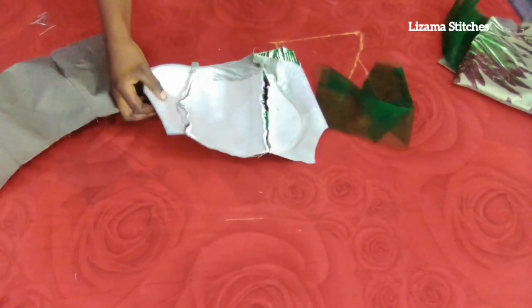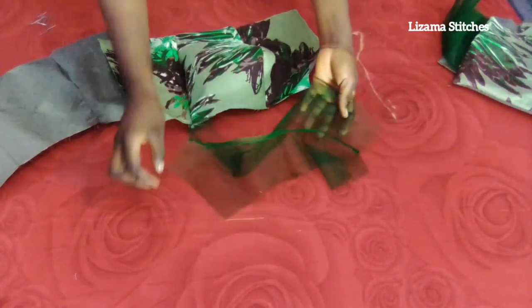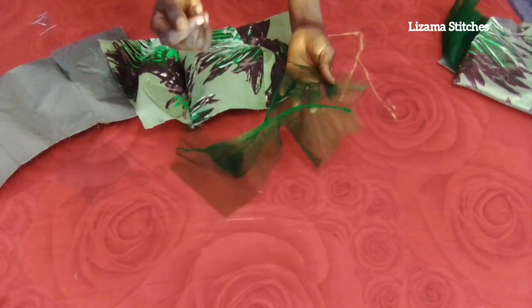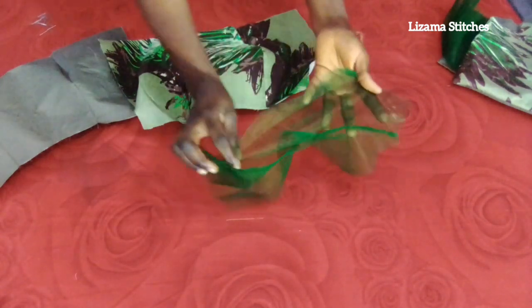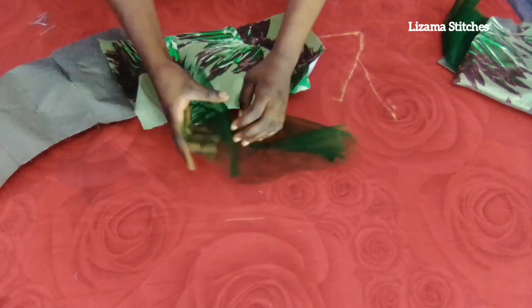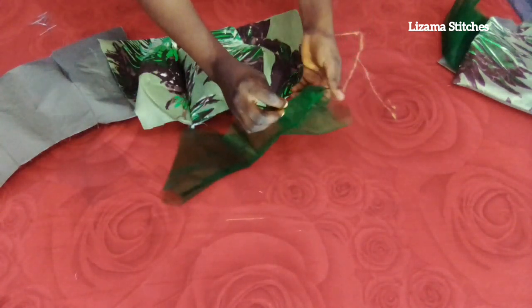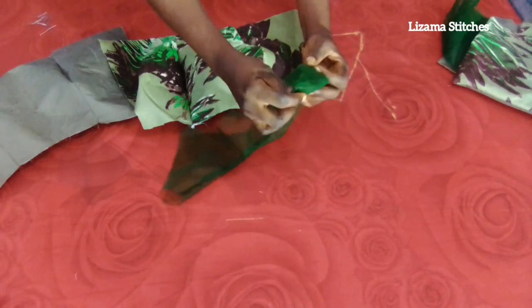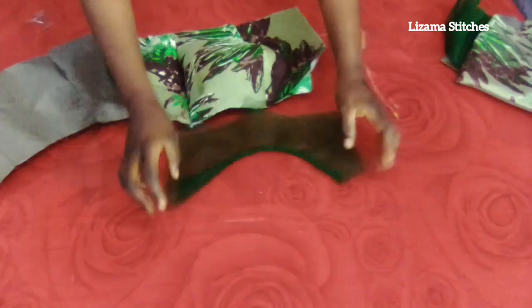Now I'm going to show you how to join your net. Now this is the net. I've also sewn the lining. I told you that the net is double. I've also sewn the net. I told you that the net is double, so I brought the two nets together and I had to sew it. So after sewing, I'm going to turn it to the right side. Now this is it. I'm going to turn it this way.